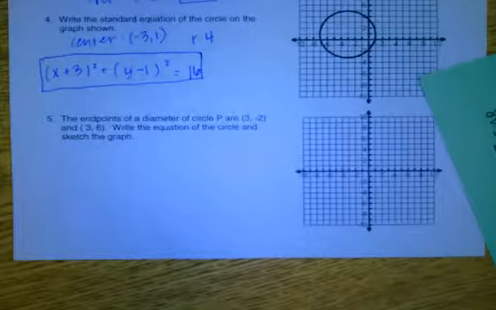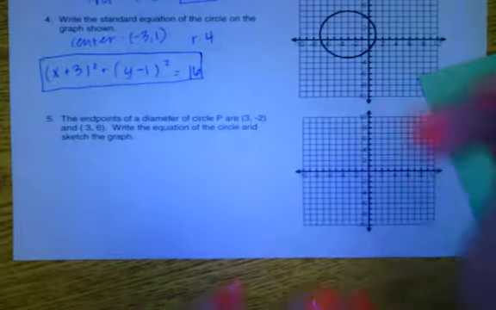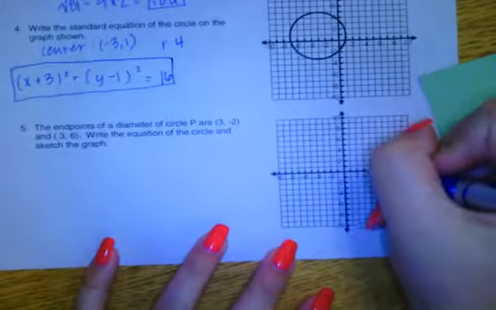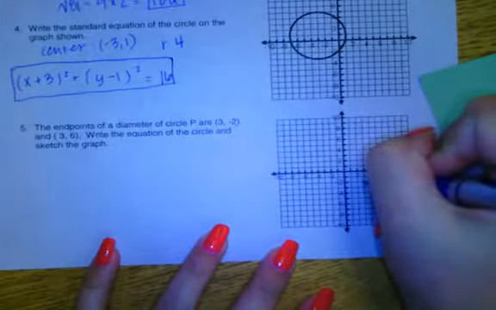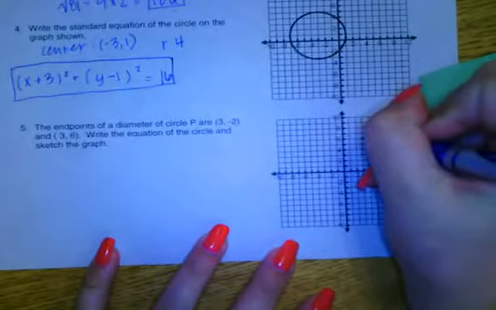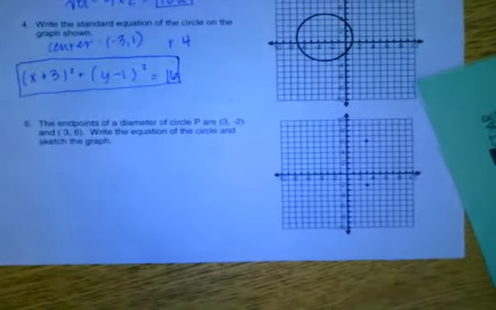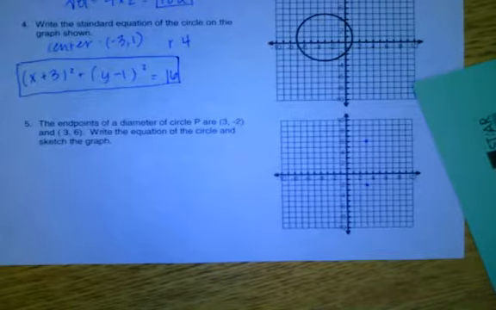Jordan, put it away. What's the answer? That's the answer. Okay, number 5. The endpoints of a diameter of a circle are at 3, -2, and 3, 6. Write the equation of the circle and sketch the graph. So in order to find the center, what are you going to have to do? You could draw and count, or what else could you do? Do the midpoint. Very good.